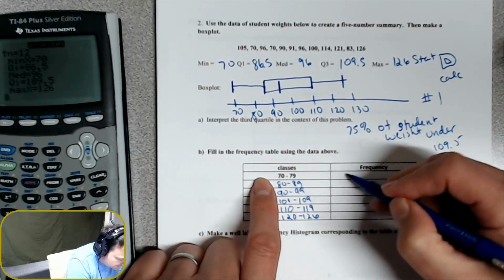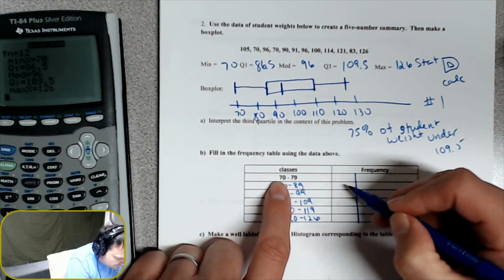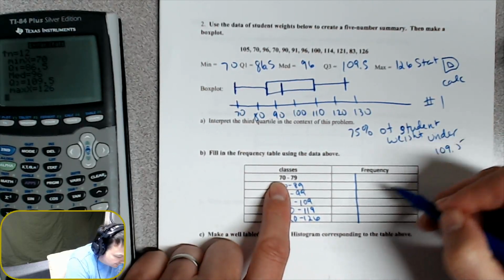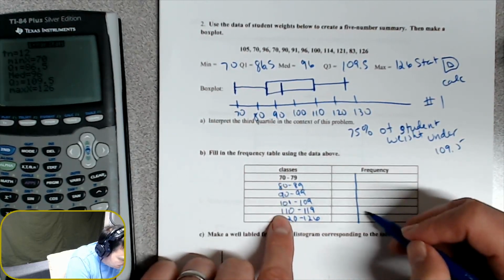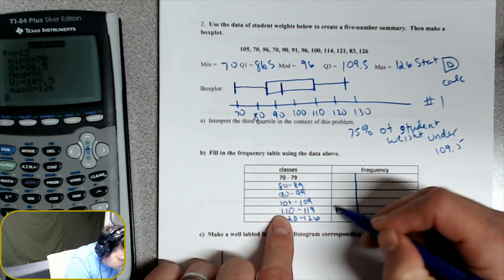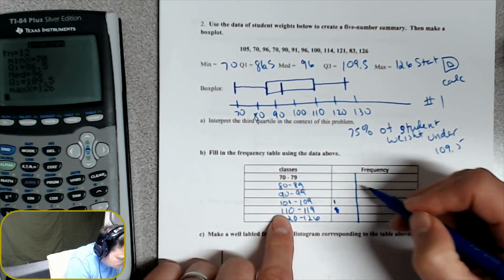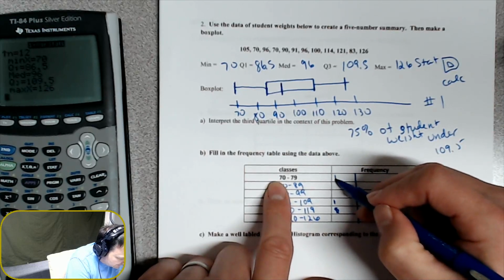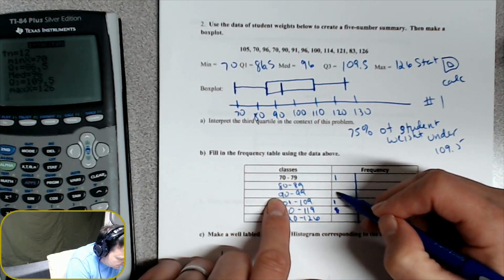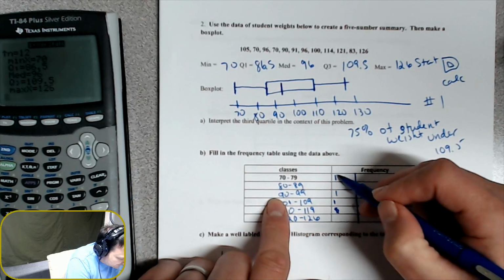All right, let's do our frequency. Remember, we just did little tick marks. Now, what we did in our classes, we just counted them first and then wrote them down. So I got a 105 tick mark. Oop, wrong spot. Sorry. 70 tick mark. Remember this? That's all we did. Here's another 70.